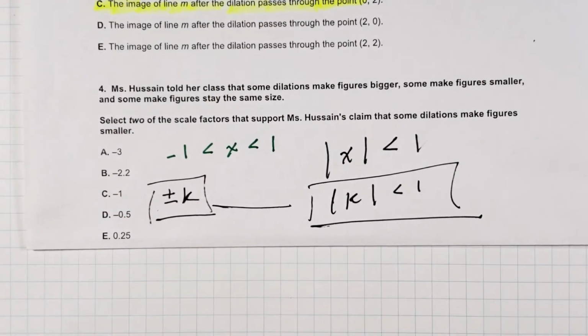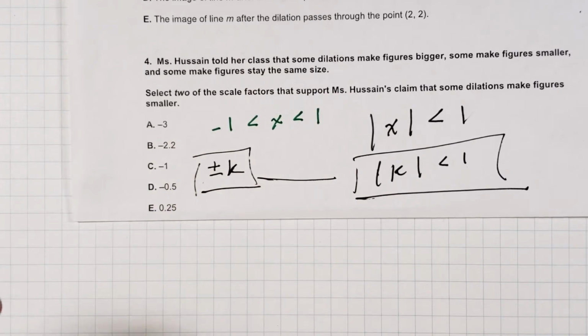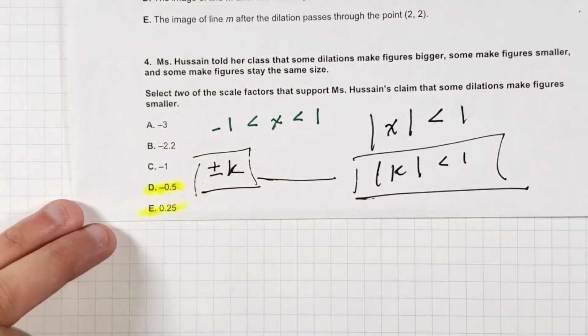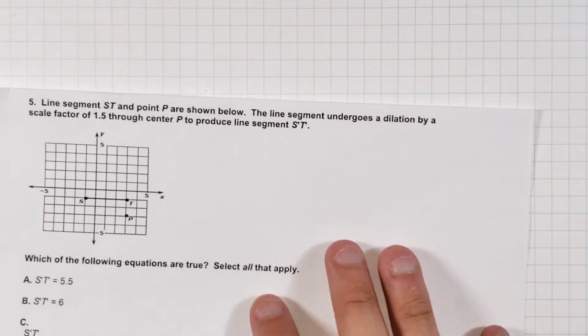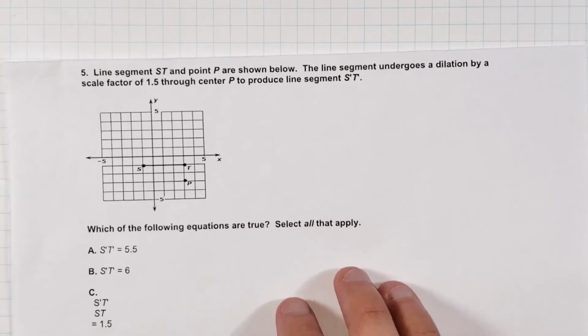Number 5. Oh, I'm sorry. We didn't answer these. The numbers that we need to choose here are pretty much the decimals that are in between 1 and -1. So that means letter D and letter E. Now we can go to the next problem. So this is number 5, I believe. Yes, we're on number 5 now.